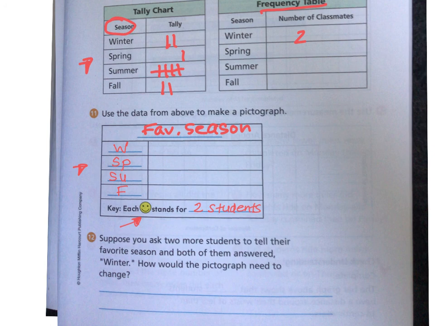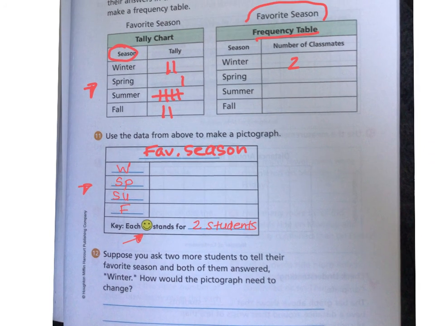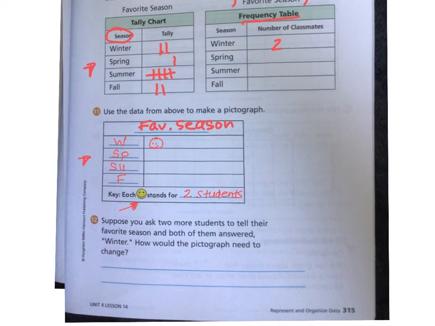So if I look at winter, how many people liked winter? I look back up and I see 2 people liked winter. Now, you might get tricked and write 2 smiley faces. Don't do that because each smiley face is worth 2. Just do your best on that. Okay, so you're going to do the same thing for spring, summer, and fall. Just remembering to make sure that you're doing the smiley faces for 2.